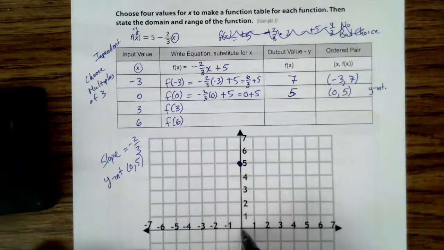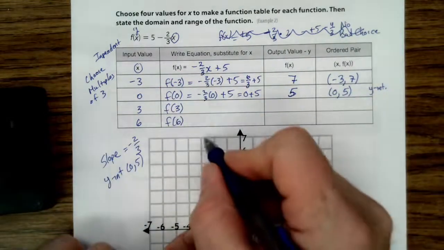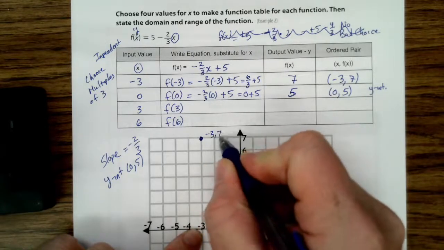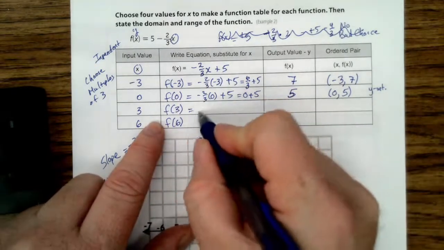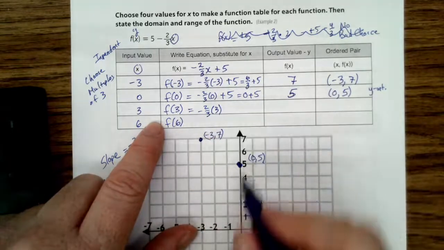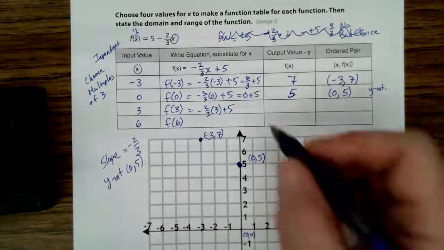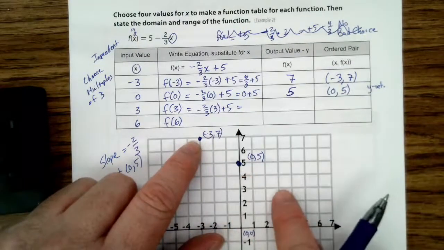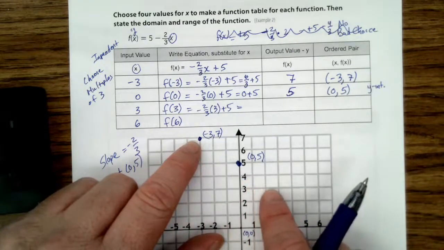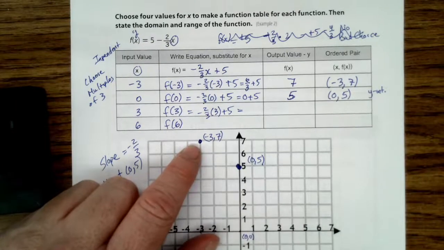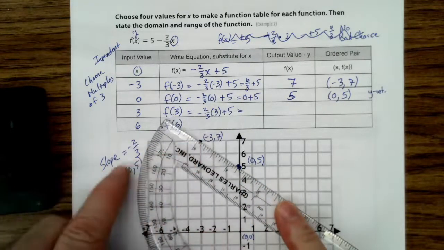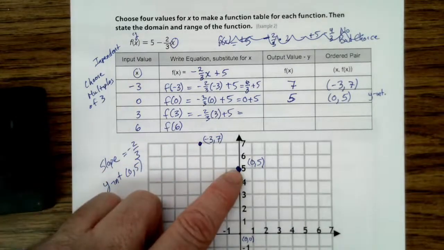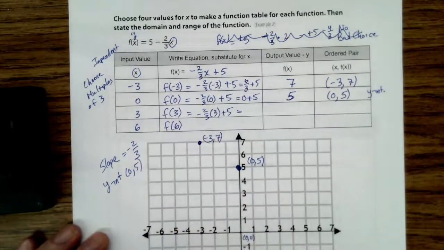So I go left of the origin. Remember, the origin's at 0, 0. The first number, negative 3, tells me to go left 3 and then up 7. I'm going to go ahead and mark that. I'll mark this one. And I'm almost done. Negative 2/3 times 3 plus 5. Okay. Remember, this next dot should be here because it's got to line up in a straight line, hopefully. I'm already anticipating it going this way. I know the slope is negative 2/3. That means down 2, right 3. Down 2, right 3. So it's got to follow that pattern with our other method of graphing in slope-intercept form.